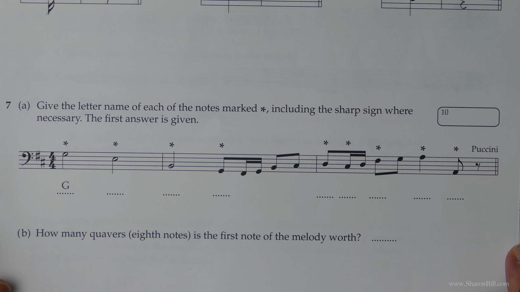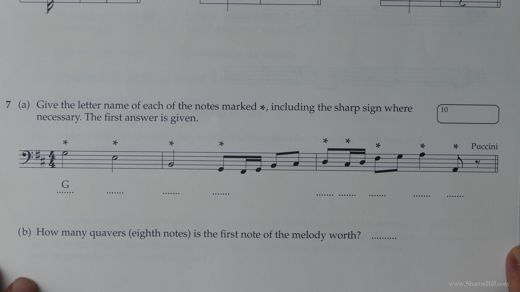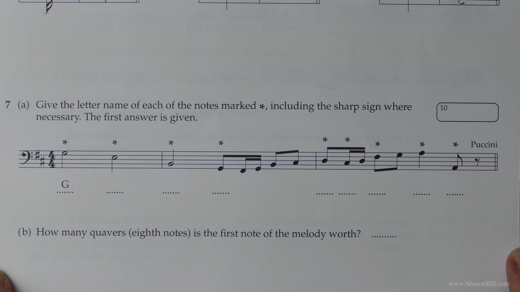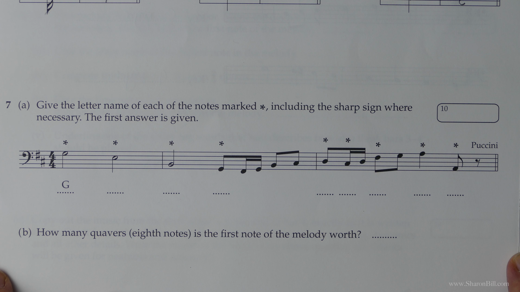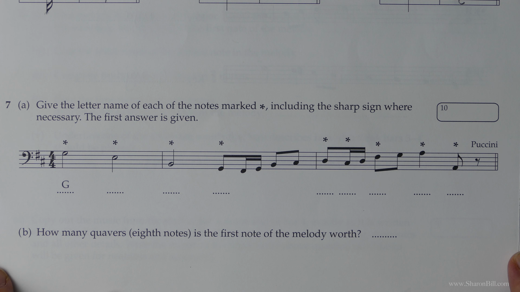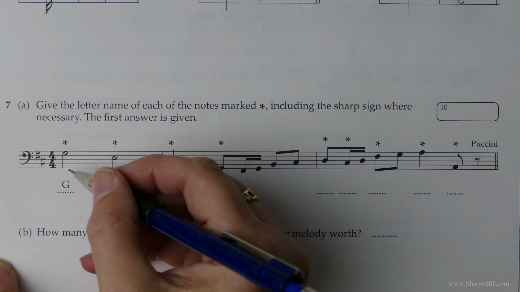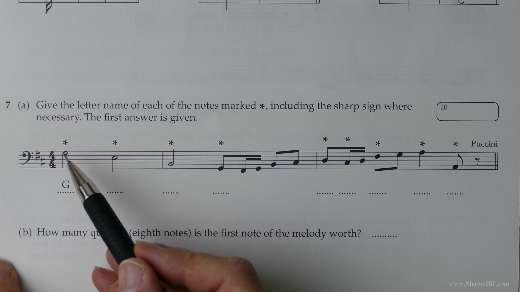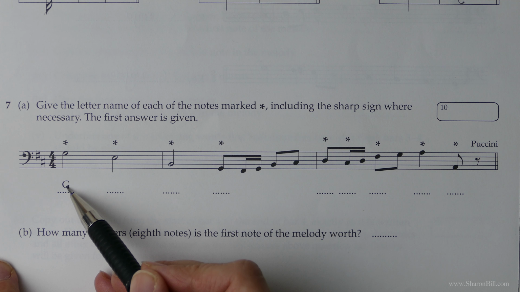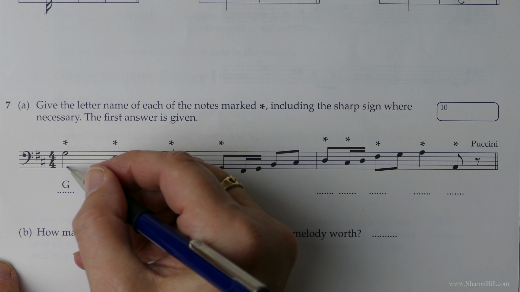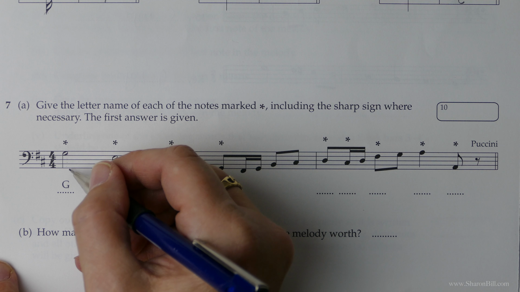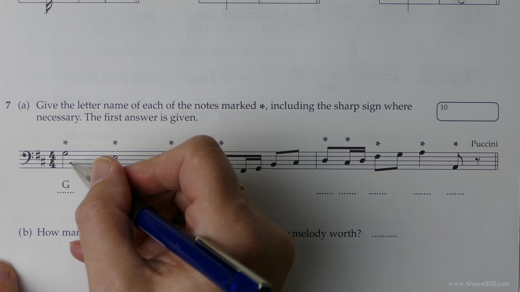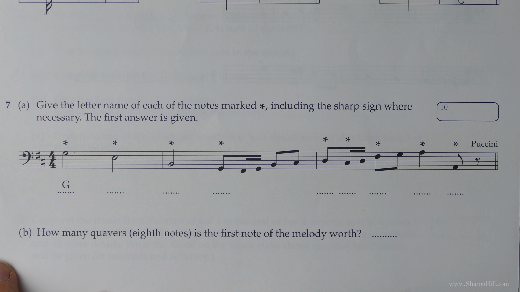So now we've got a bit of note reading to do. This might not be so easy if you're not used to reading in the bass clef. It depends what instrument you play. However, if you remember, you can work it out. We can either work it out from the note that they've given us, and you can also remember that the spaces are all cows eat grass, and the lines are good boys deserve football always.